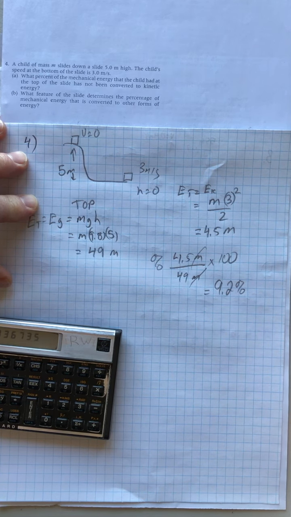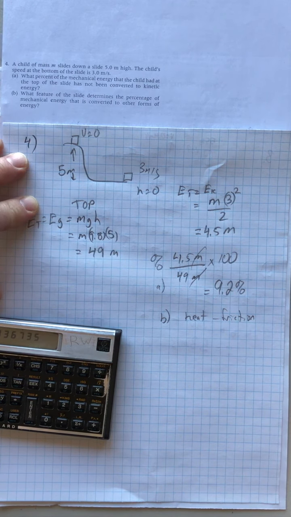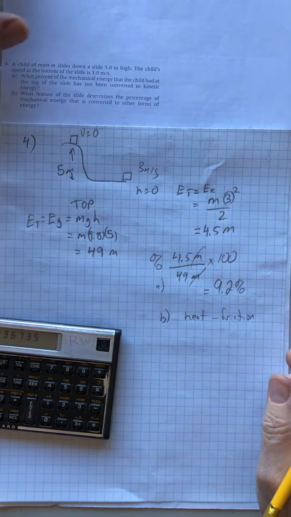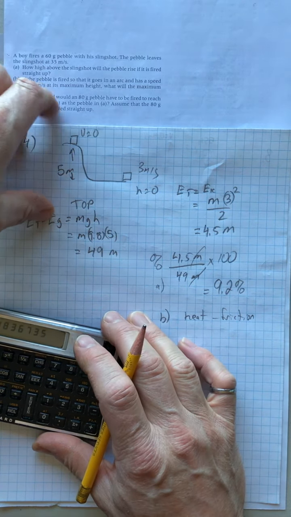Okay, so they're going to say, where did the rest go? Same thing as before. It turned into heat. It's from friction. Okay, so the kids don't fly off and get hurt at the bottom. Okay, number 4. Last question here.